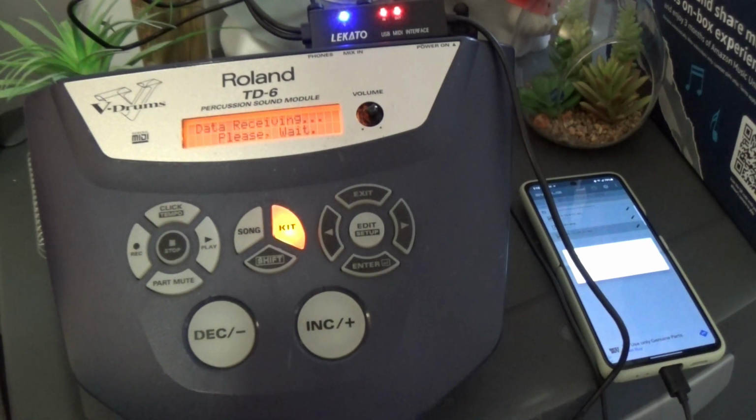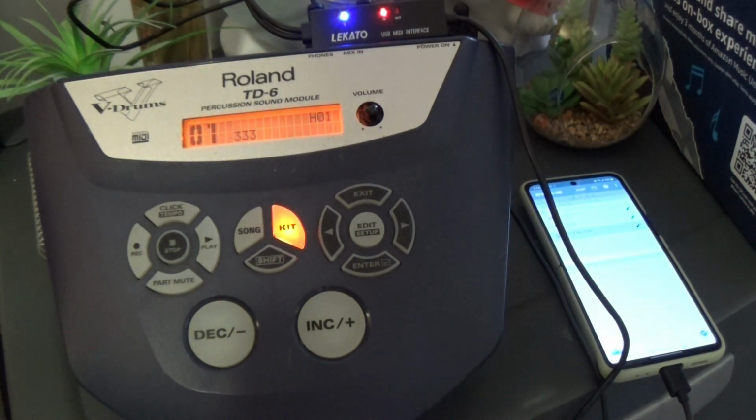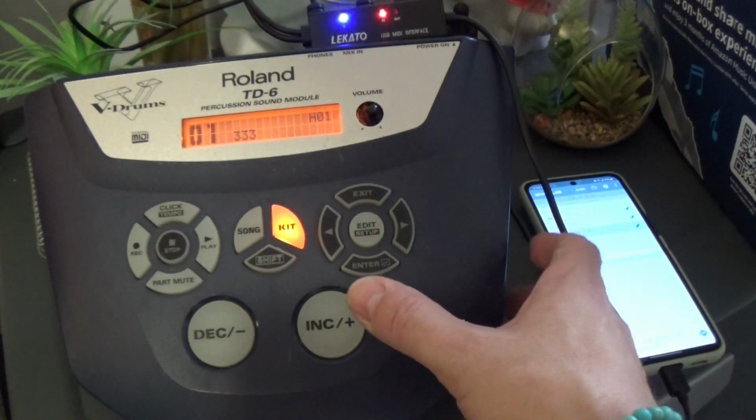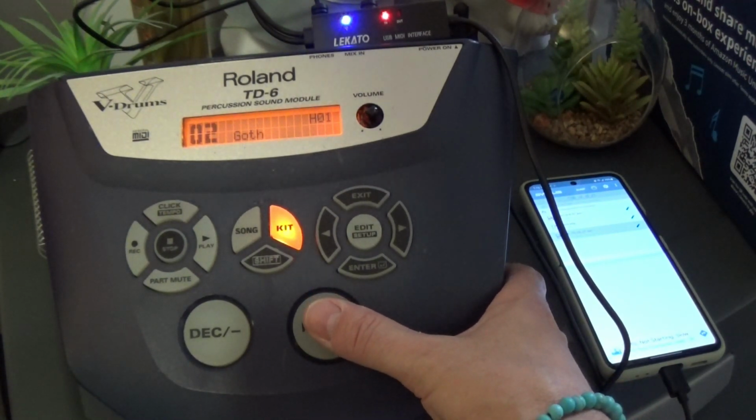98%, 99, and 100. Perfect. Okay, there we go. So it's really that easy. This is just so cool. The convenience of this is just so amazing.